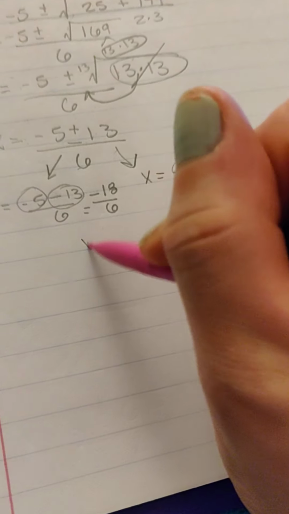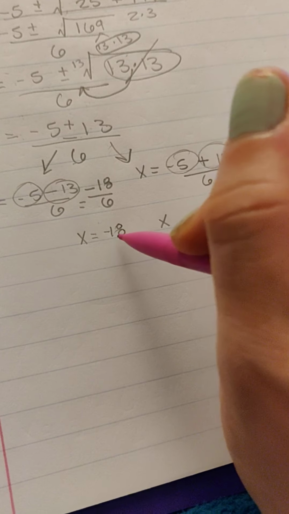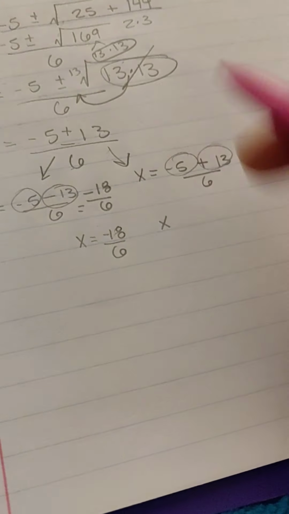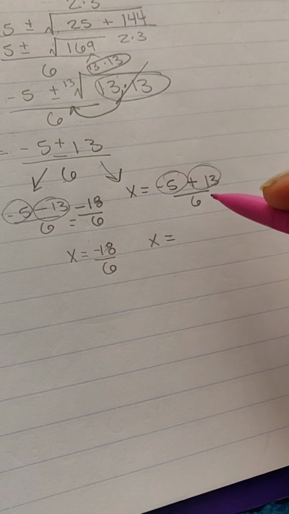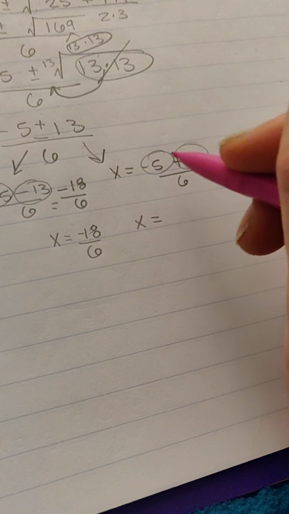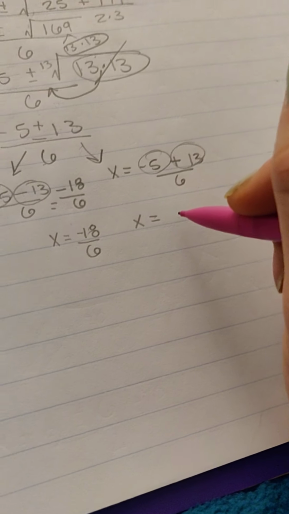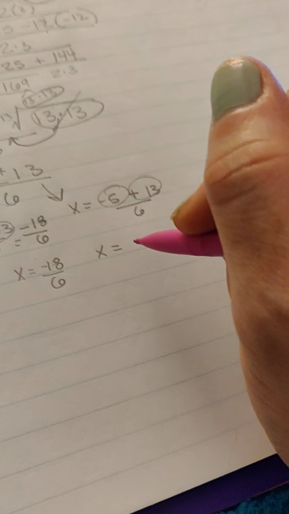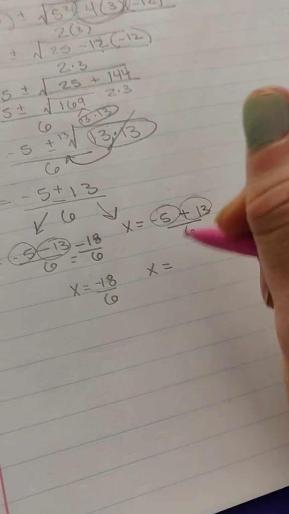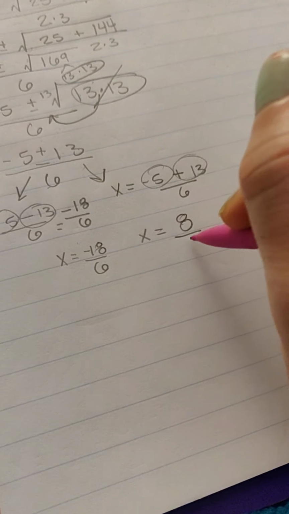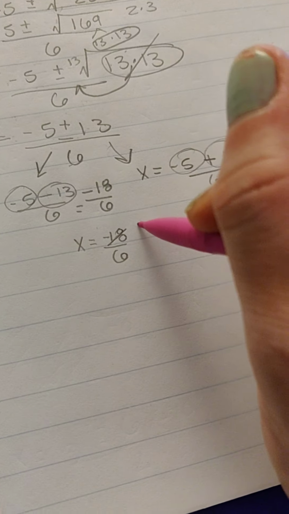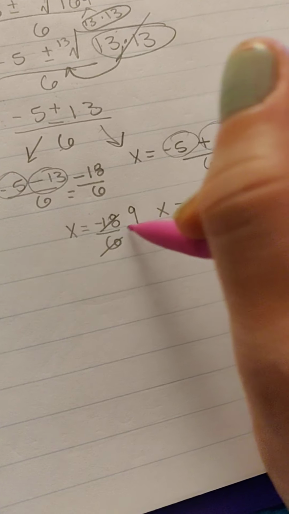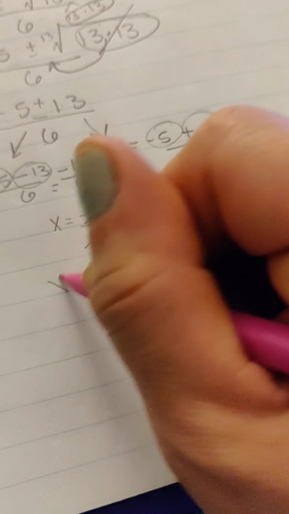So actually, over here we have x equals -18 divided by 6. We're going to simplify that in just a second. Over here I have x equals 8? 13 minus 5, that should be 8. 13, 12, 11, 10, 9, 8. Divided by 6. And then I'm going to cut this one in half. It gives me 9. Cut this one in half, and it gives me 3. We can still reduce this one.